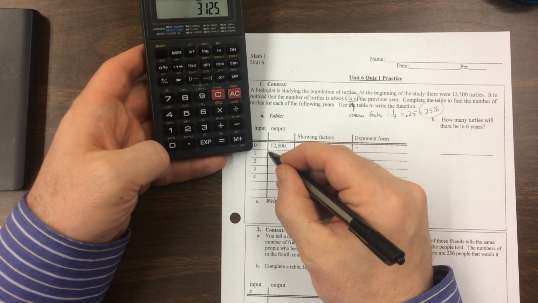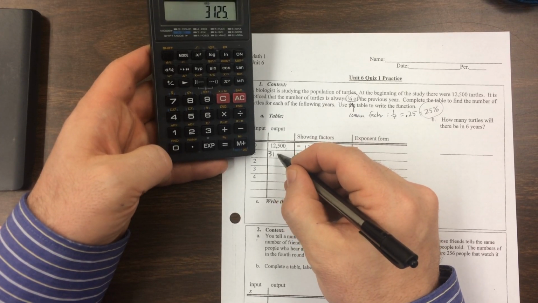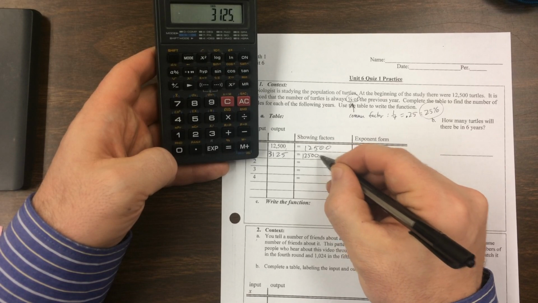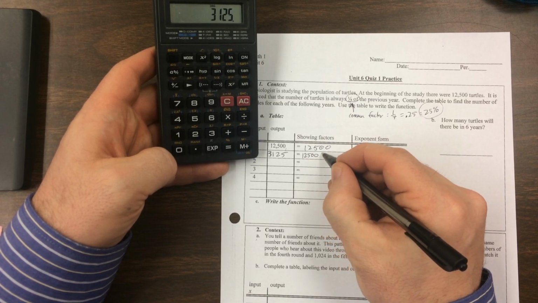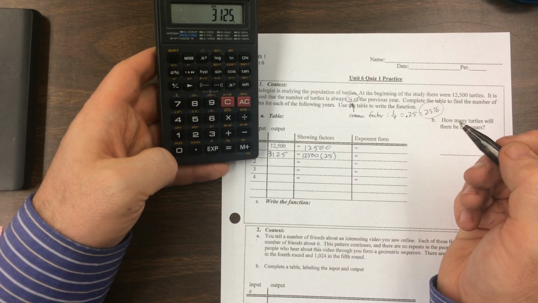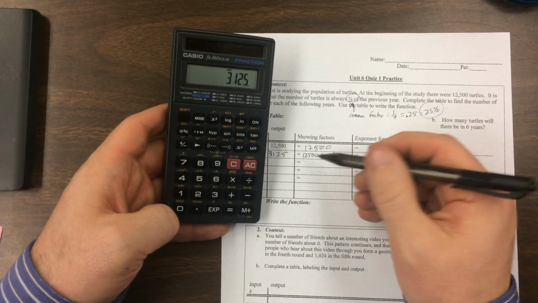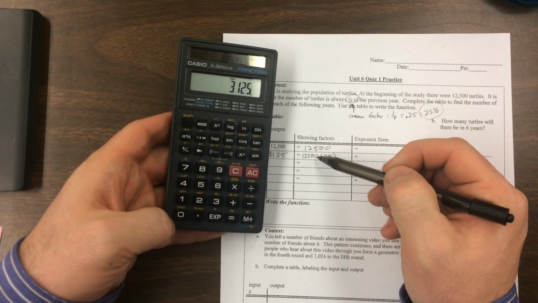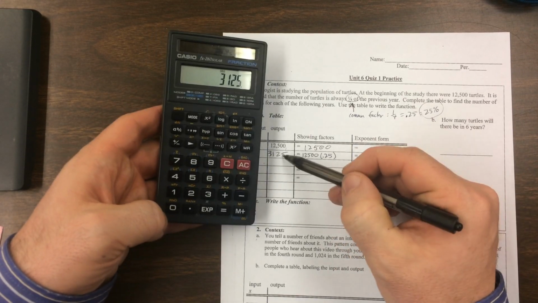The second one is going to be 3,125. So we got that by saying this is 12,500 times 0.25. Now the third row, year 2, is going to be 0.25 times that.